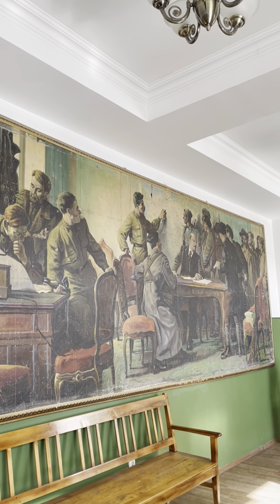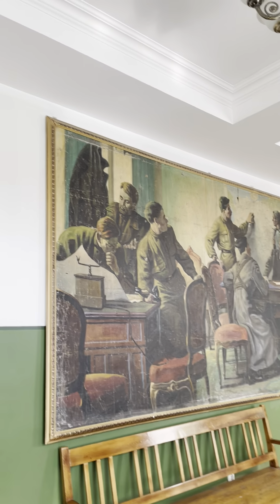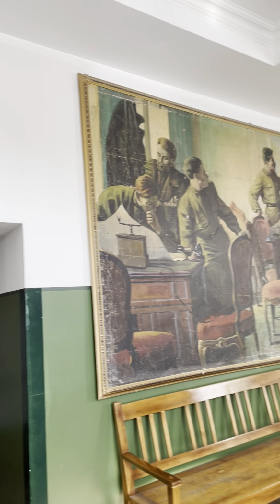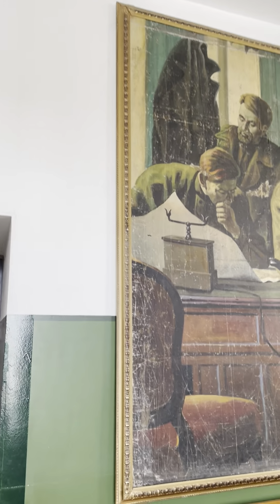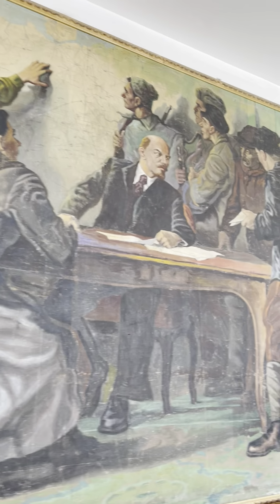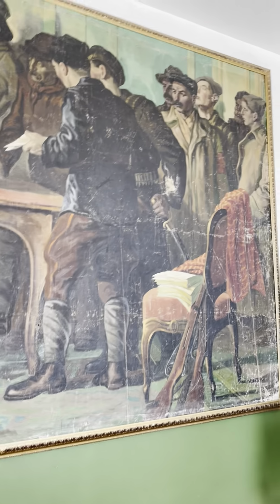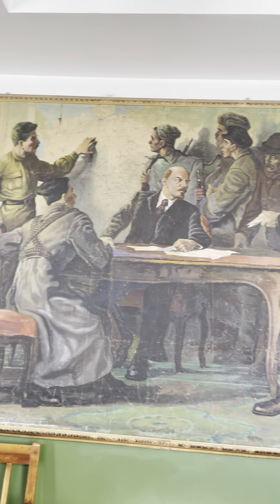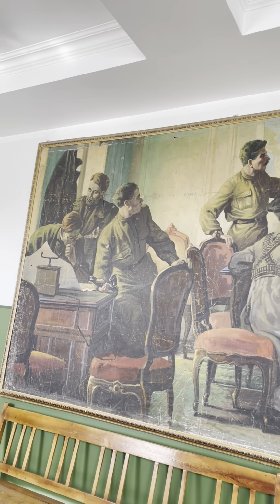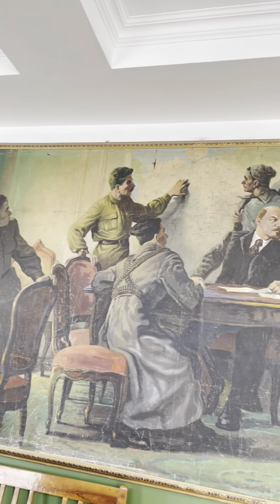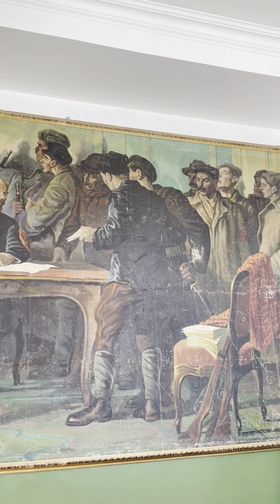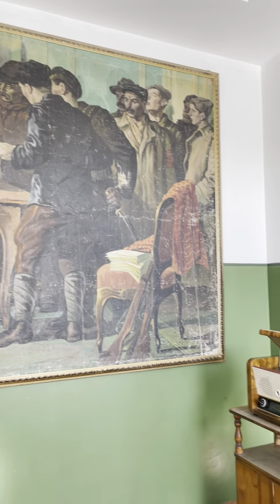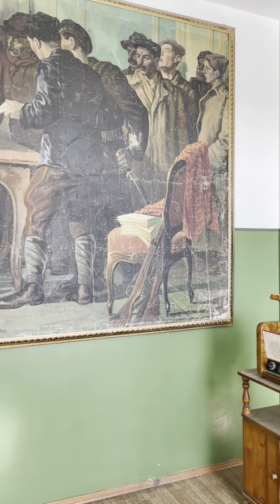This painting is just imagination because Lenin and Stalin never worked together. This is an original painting by the prisoners here, but there is no signature.